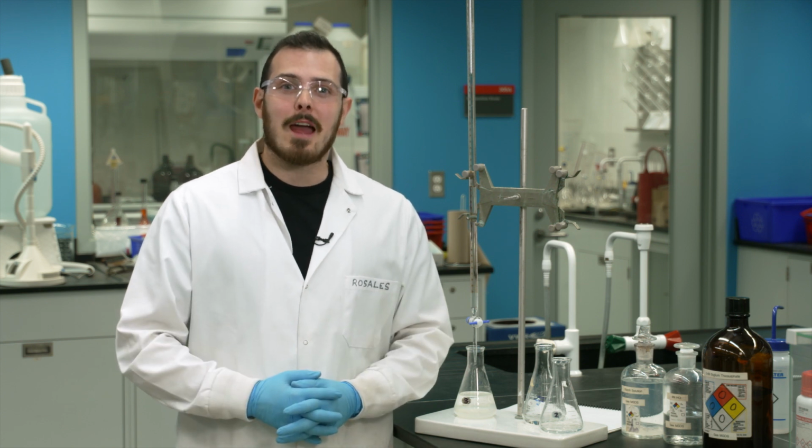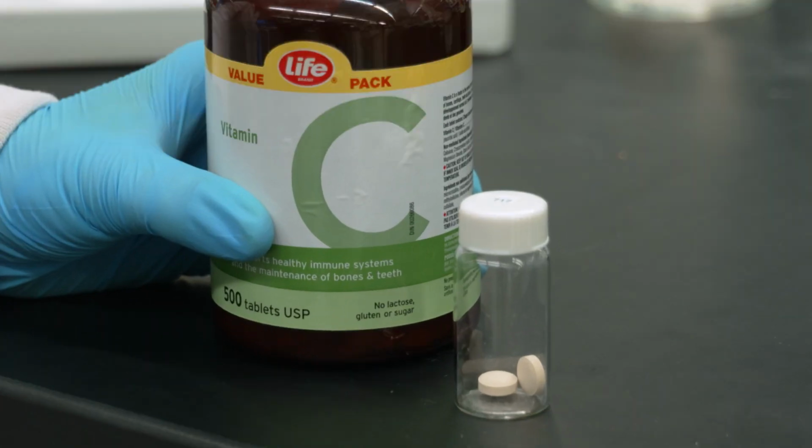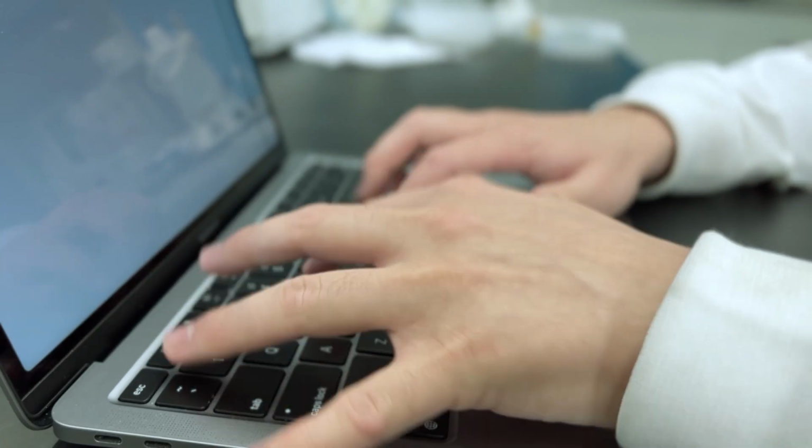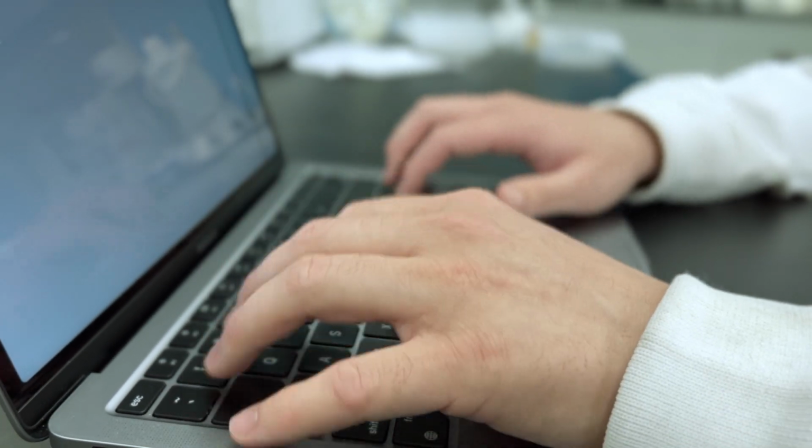Use your titration measurements gathered to calculate the mass of vitamin C in your provided vitamin tablet for your post-lab report. Remember, if you have any questions, don't hesitate to email your TA or lab coordinator for assistance.